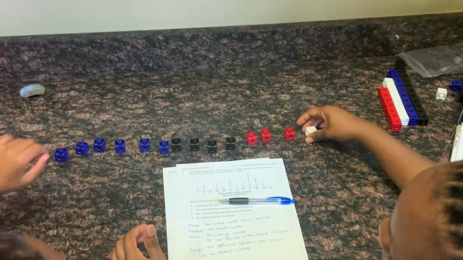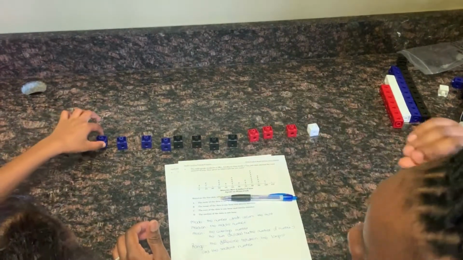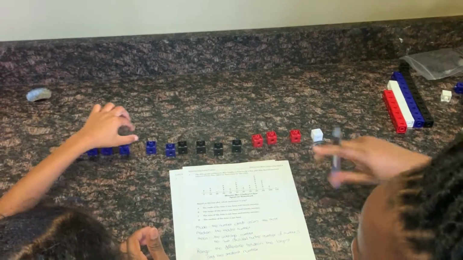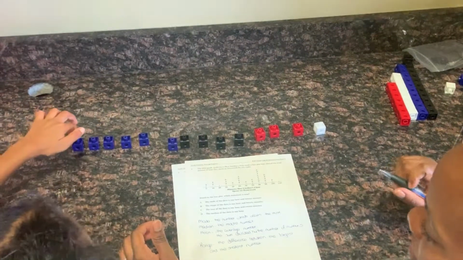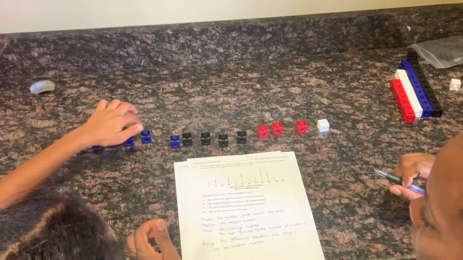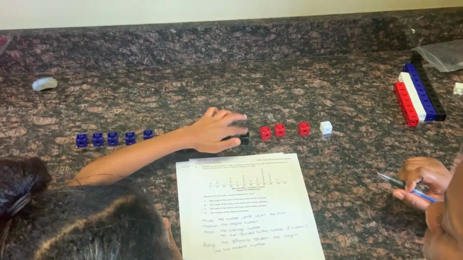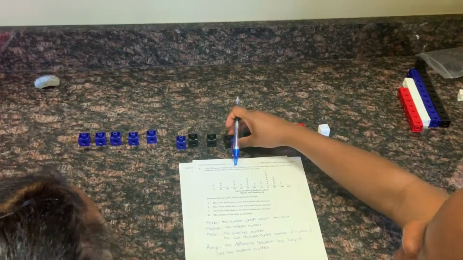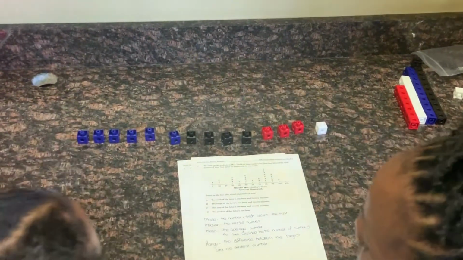So we line them up. So median is going to be the middle number. So what we need to do first is count how many cubes this is. So I see you're doing that already. 14. So with this, it's an even number.